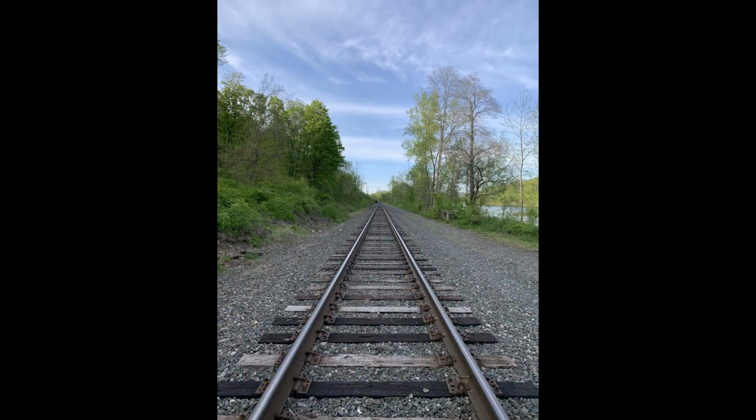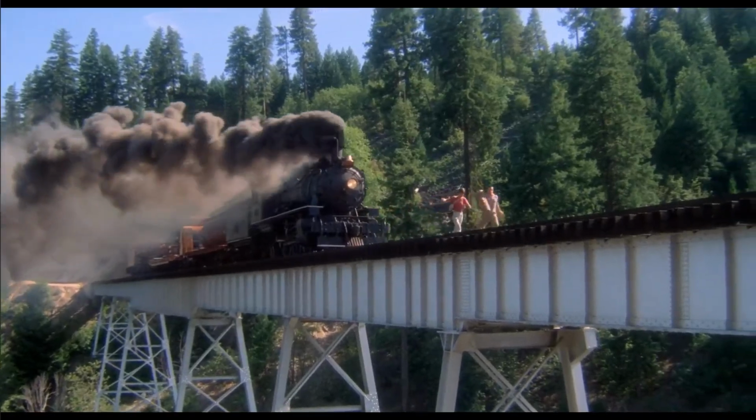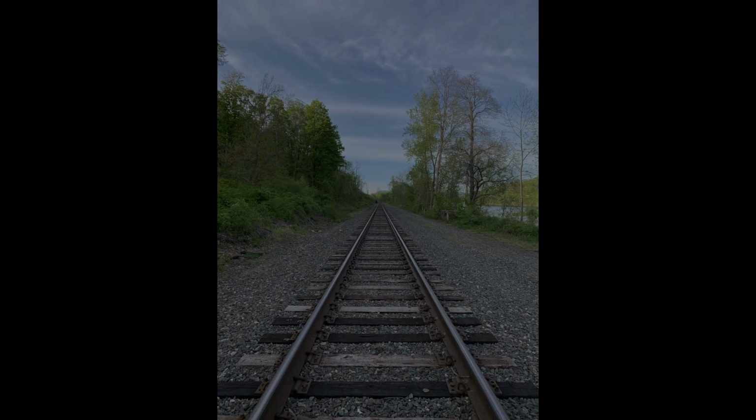I always think of train tracks. If you're standing on a train track, make sure there's no trains coming. The steel rails, which we know are parallel, converge together as they go into the distance. They'll theoretically meet somewhere on the horizon at a vanishing point.